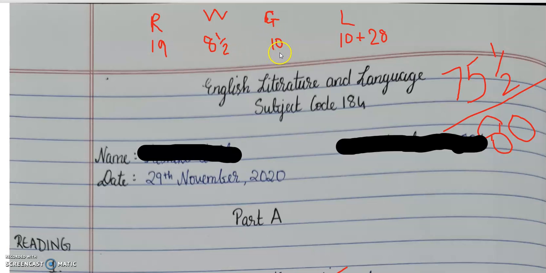Grammar, it was complete, full, 10 on 10. Literature reading, it was 10 on 10. And literature subjective, 2 marks were lost there. So we have got literature and writing and reading, 3 areas where we can give certain suggestions to this candidate for improvement so that in the final examination the scores are nearly in 90s.